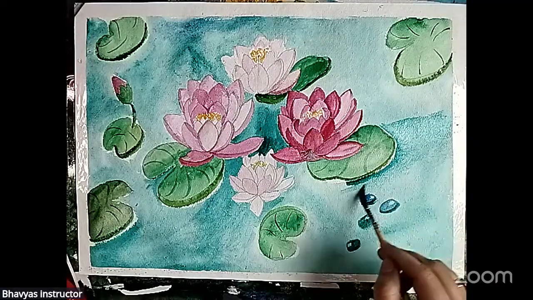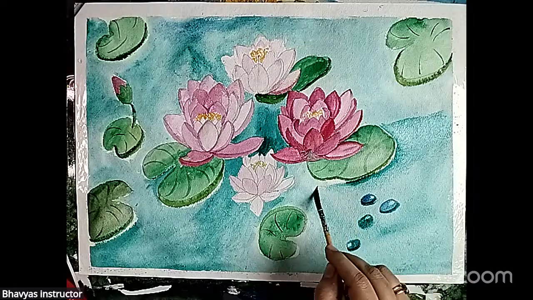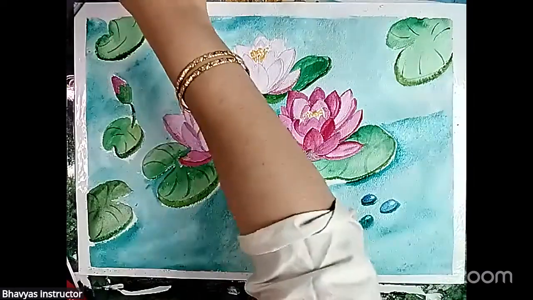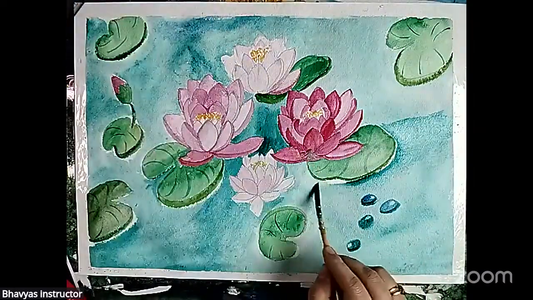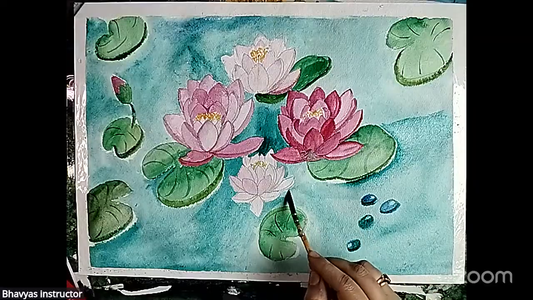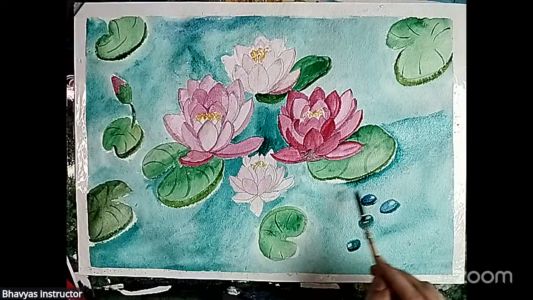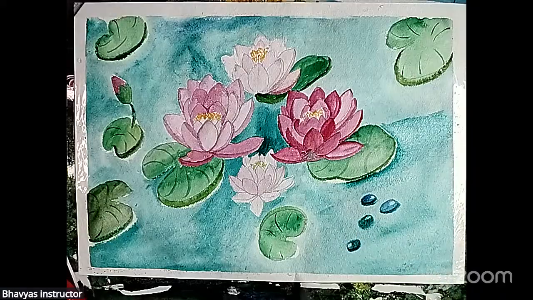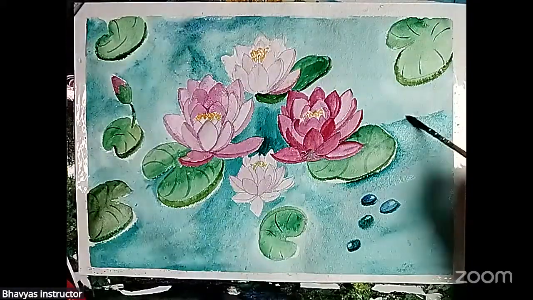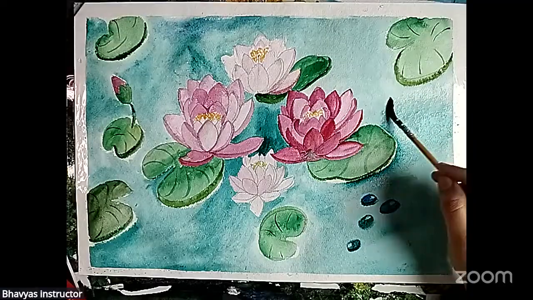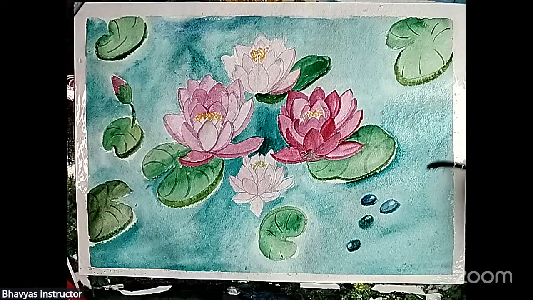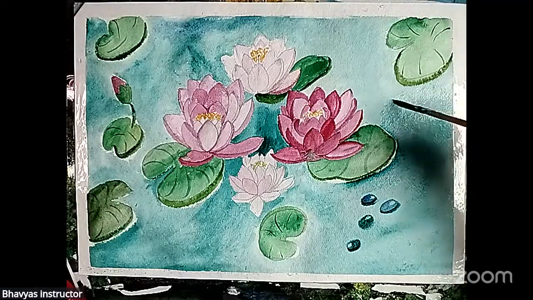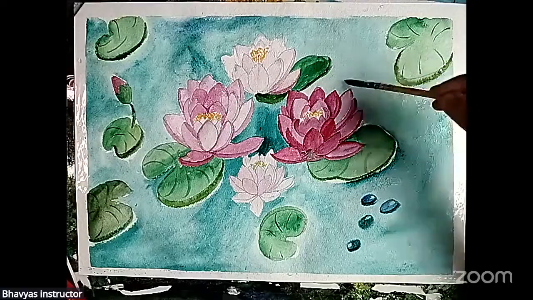So you need to pull the colors. Now let's smudge the colors so that it should not look different.